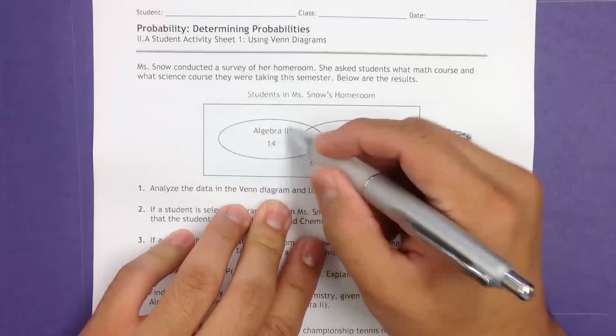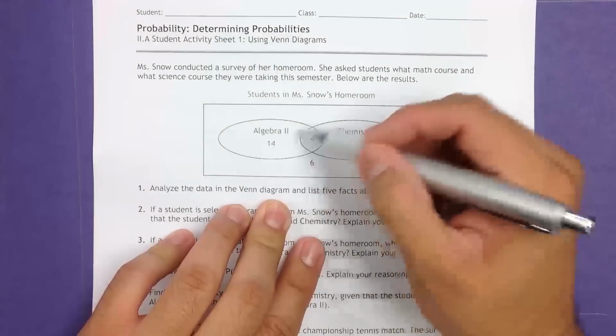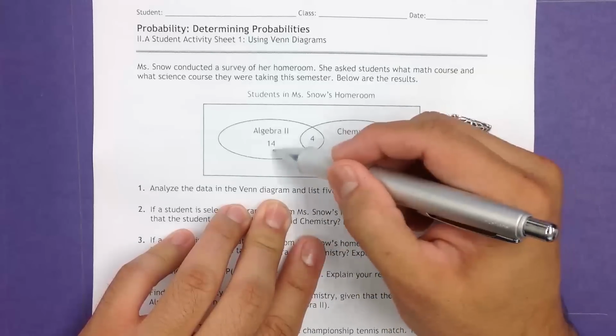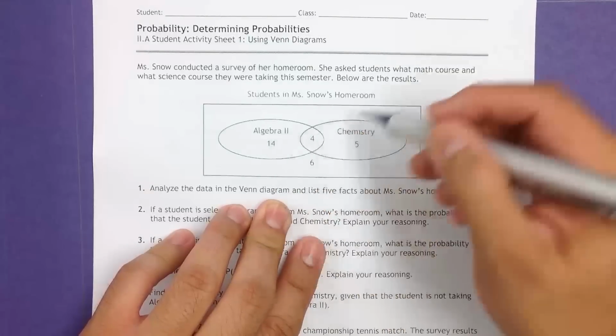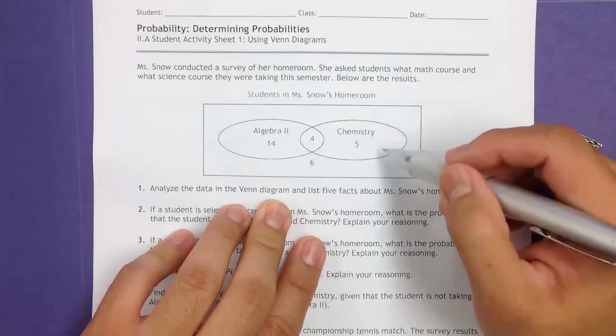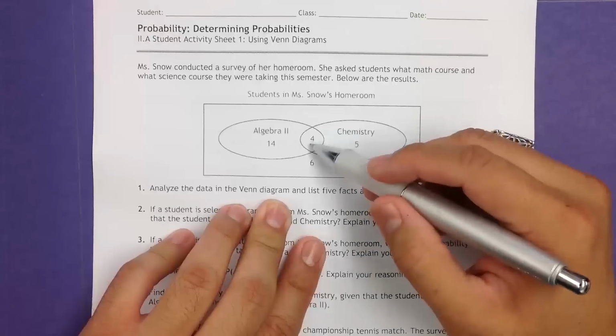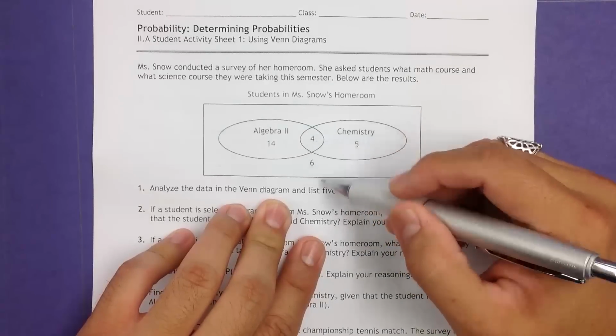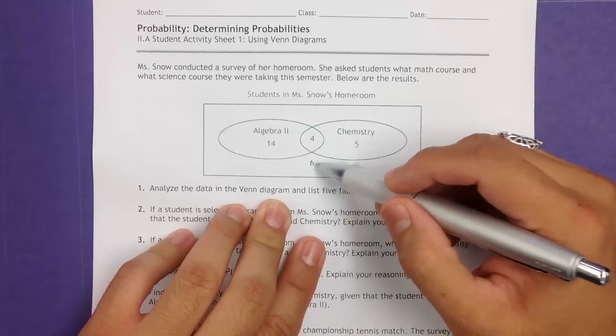We have the total number of students taking Algebra 2, which is 18. You just take a look at the bubble right here, and that's 14 plus 4. That would be a total of 18. Total number of students taking chemistry, 5 plus 4, that would be, of course, 9. And students taking both chemistry and Algebra 2 is 4. Taking neither would be 6.